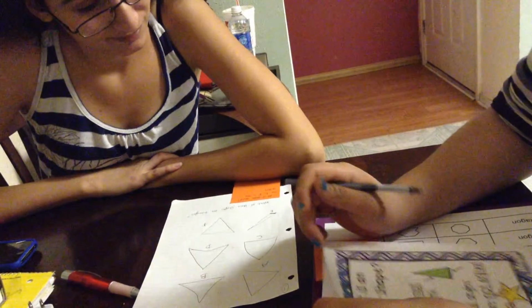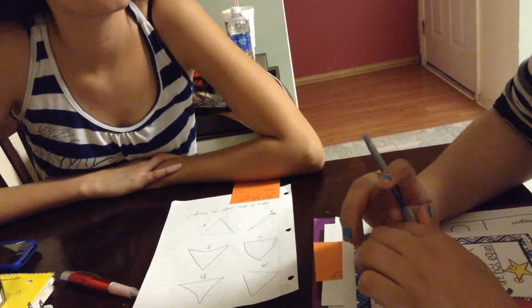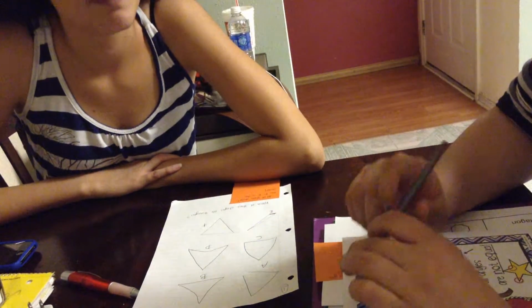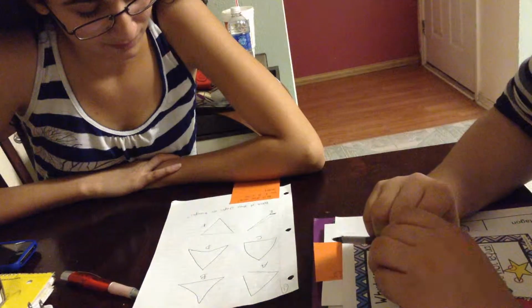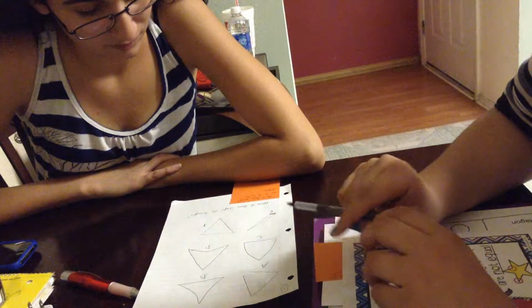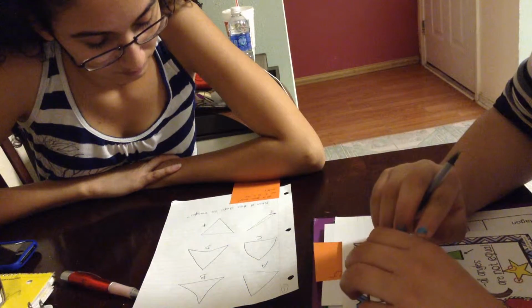Alright, this is Kinder, and today we're going to go over regular and irregular shapes. Okay, so I have a worksheet in front of you, and there are a bunch of shapes. You're going to tell me which of these shapes are triangles.